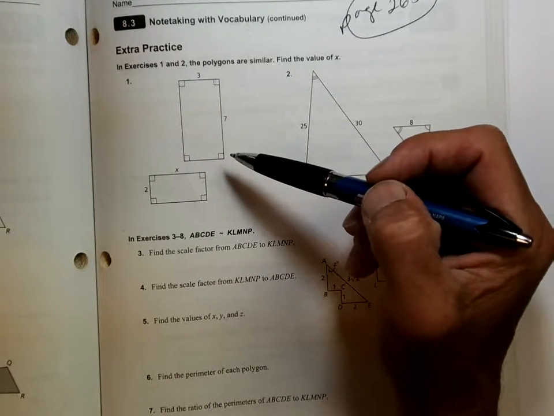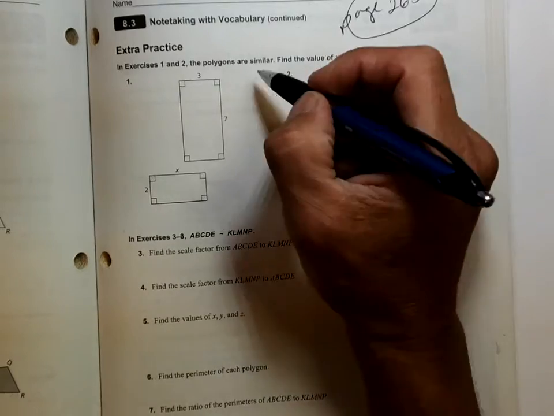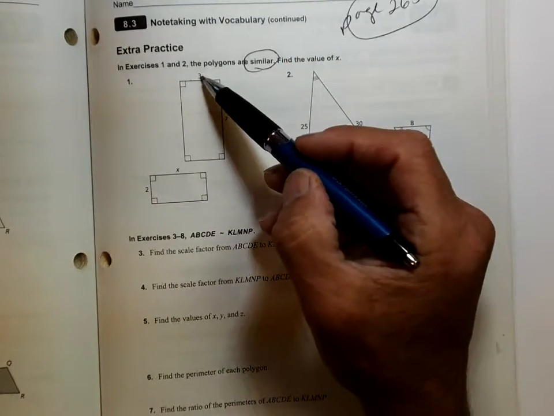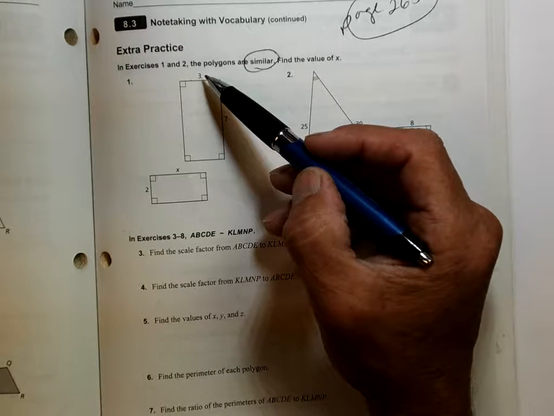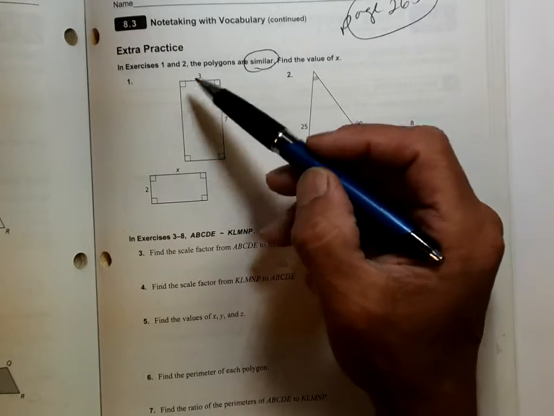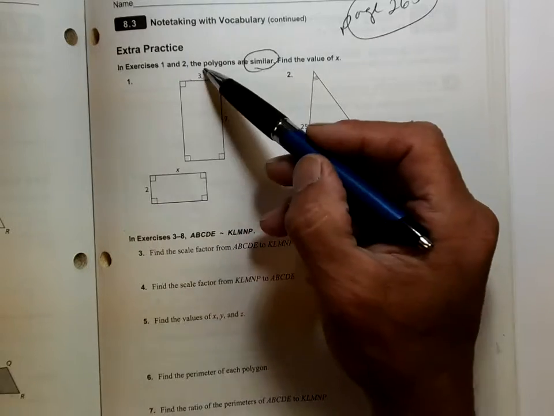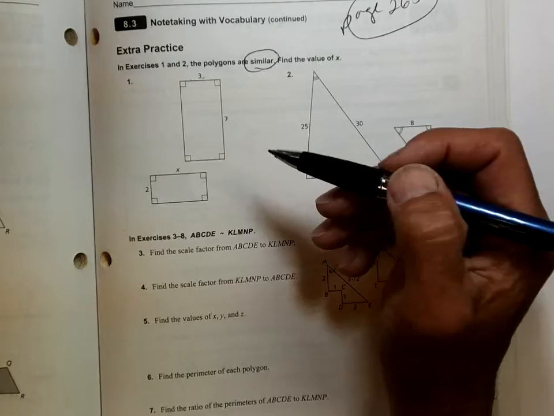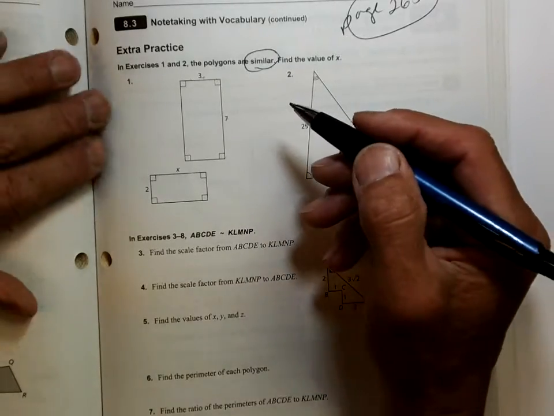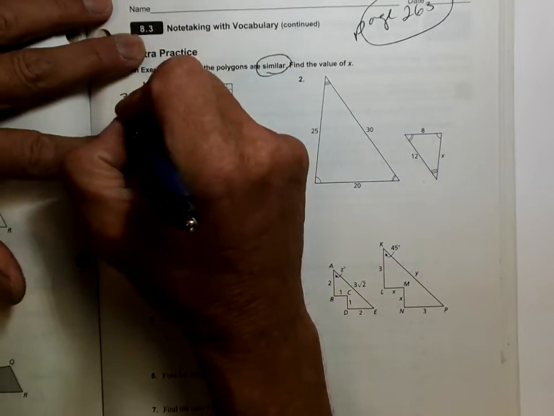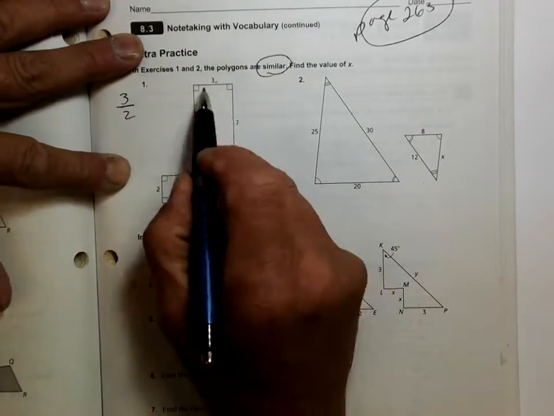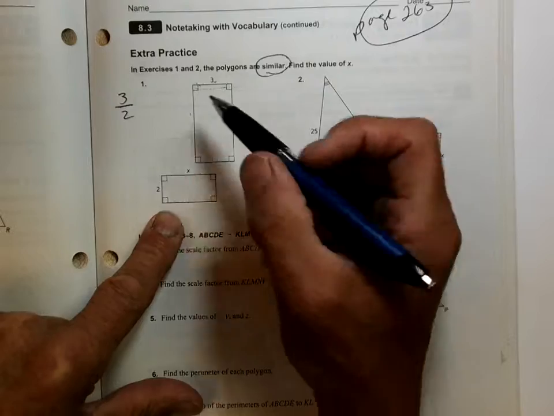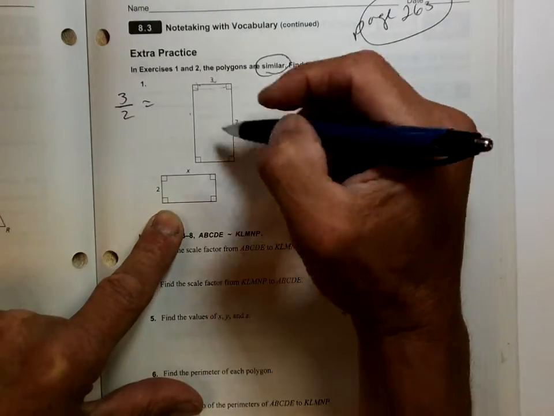I know they're similar, because we're told they're similar, so what I can do is say this. I know the 3 corresponds to the 2. Do you guys agree with that? The 3 corresponds to the 2, and the 7 corresponds to the x, right? So we're going to set up a fraction. I'm going to say, okay, the 3 goes to the 2, right? This side goes to this side. Everybody agree with that? They go together. That side goes to that side, and my 7 goes to my x.